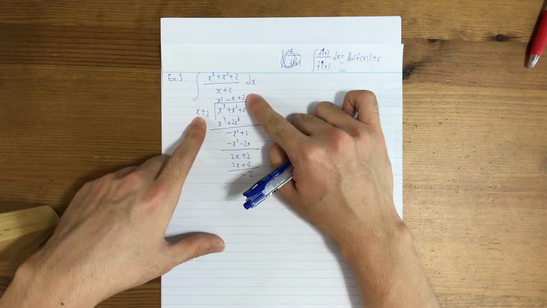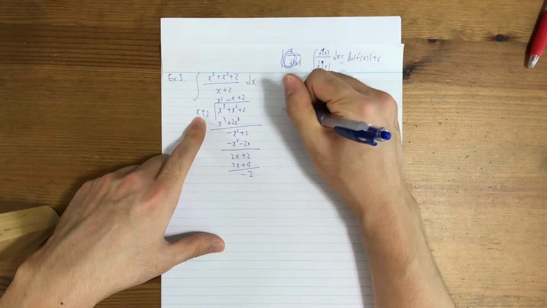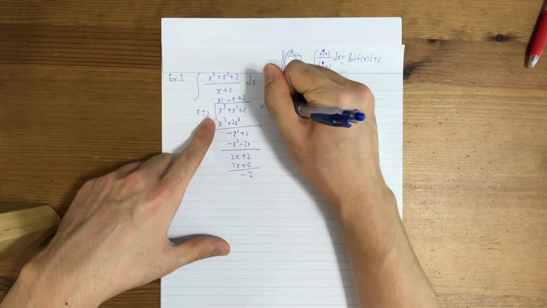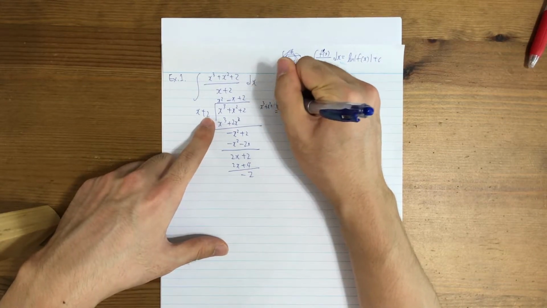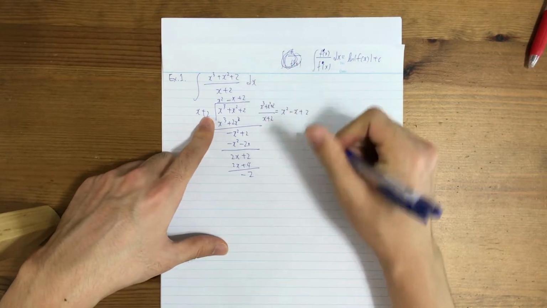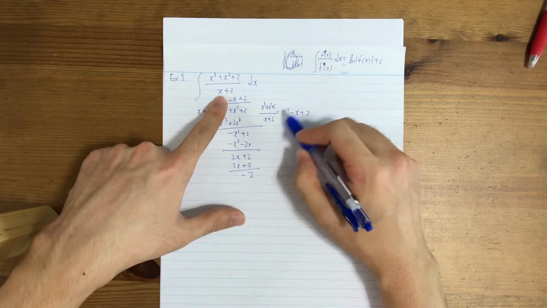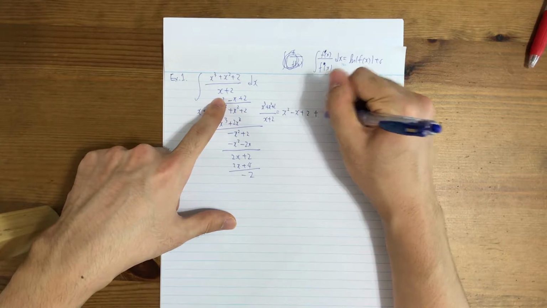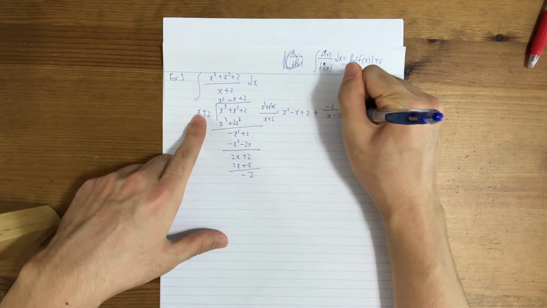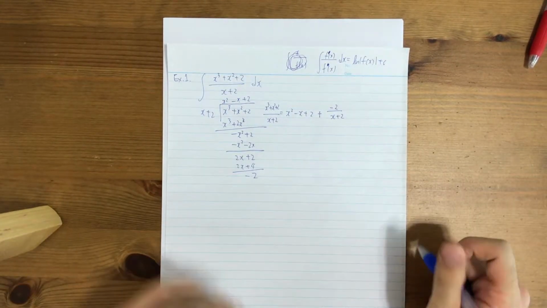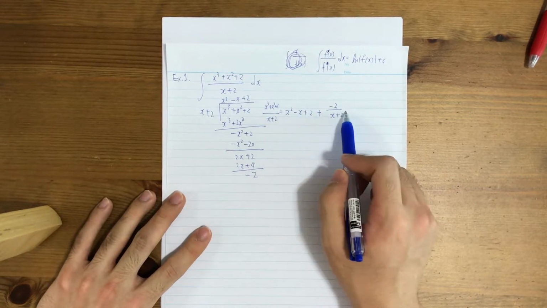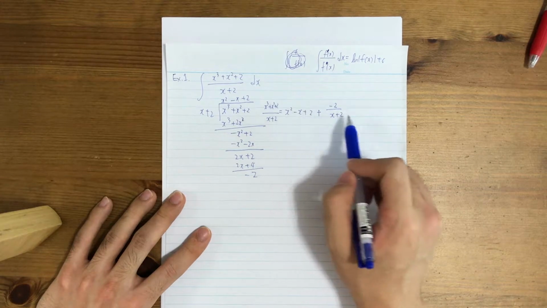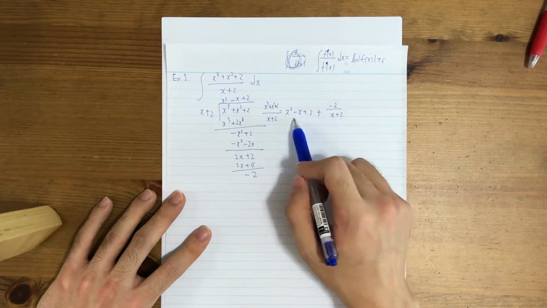And that's the divisor. So what we can write down is that we make this quotient into the quotient plus the remainder over the divisor, right? Then if we make them into common denominator, that means we're multiplying x plus 2 on here and then adding up.